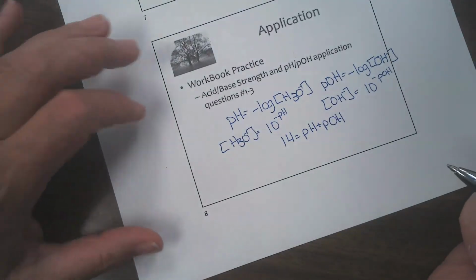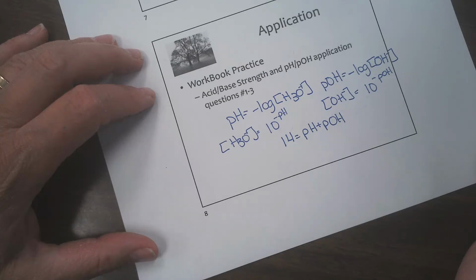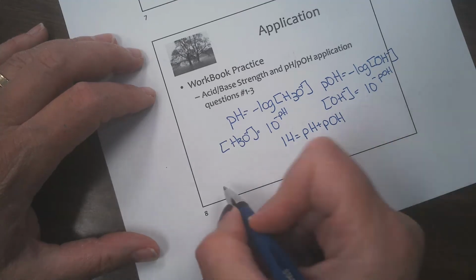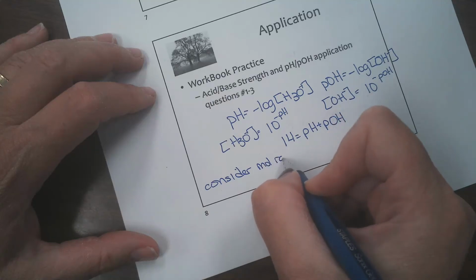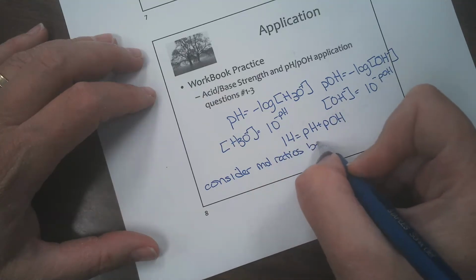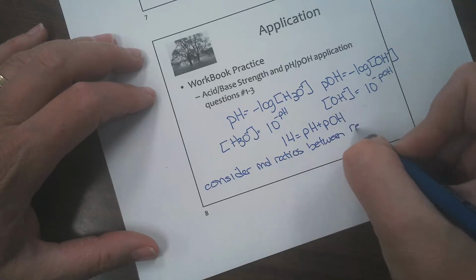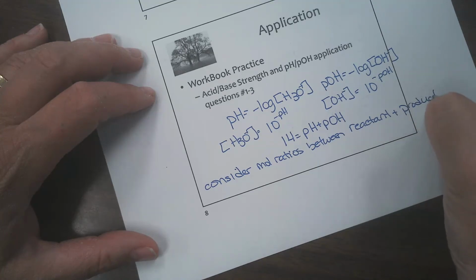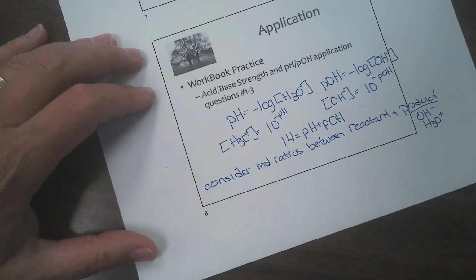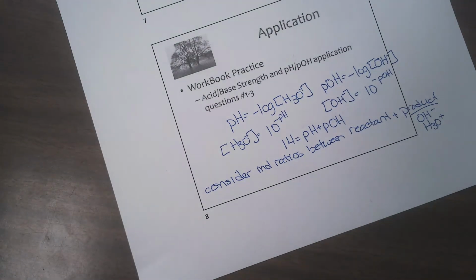What are the other pieces of information that we need to remember? We need to remember simple dissociation versus a reaction with a hydronium or water molecule to produce that hydronium ion. We need to consider mole ratios between reactant and product. The product being the hydroxide ion or the hydronium ion. What are other things that we need to consider?